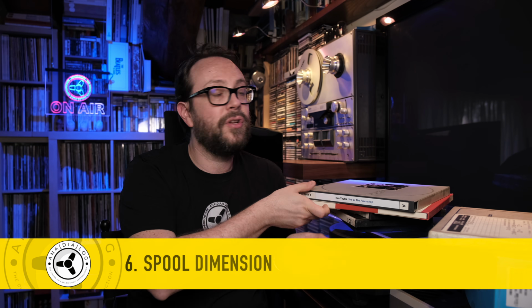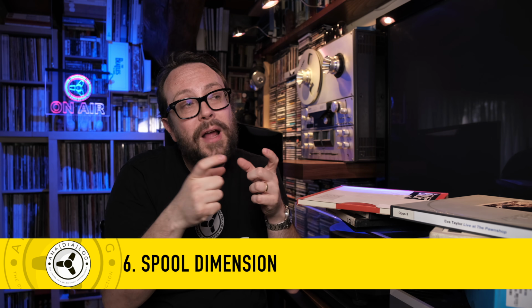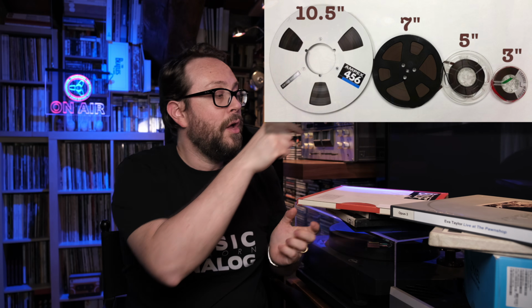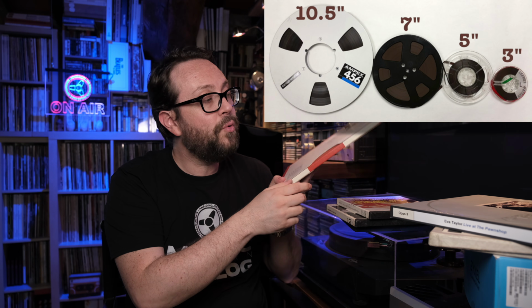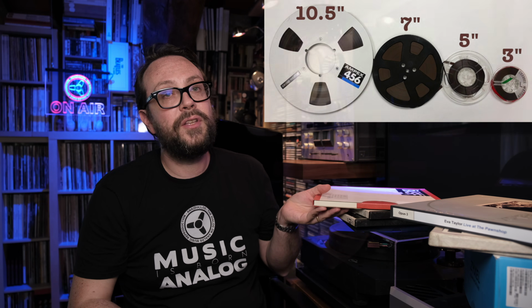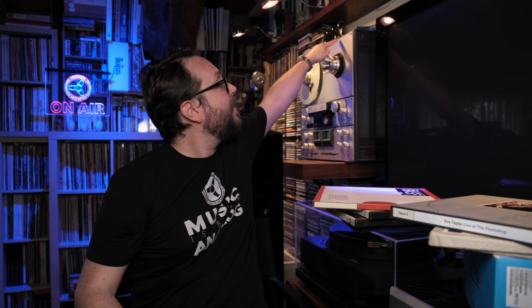Okay, let's proceed. Point number 6, something very simple, but we must bear this in mind, is the dimension of the spools, obviously, because if you have a small machine, you're probably going to be able to play only the 5 or 7 inch. While instead, if you want to play the big ones, the 10.5 inch spools, then at that point, you're going to need a bigger machine that is capable of accepting that dimension.